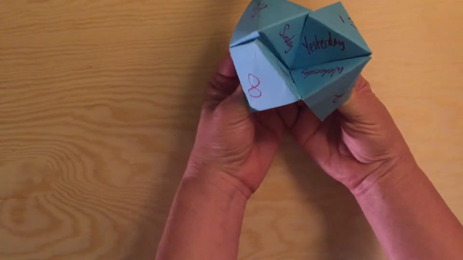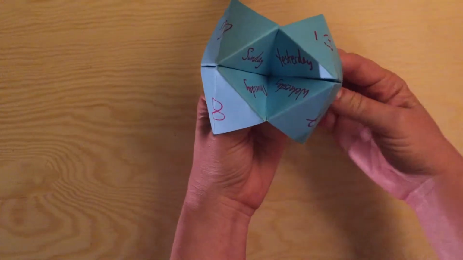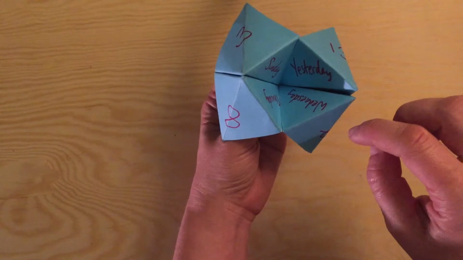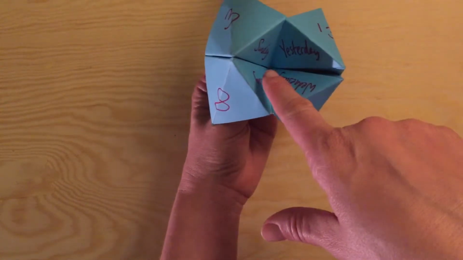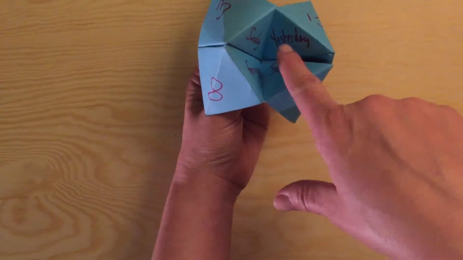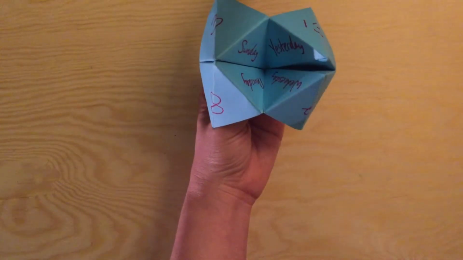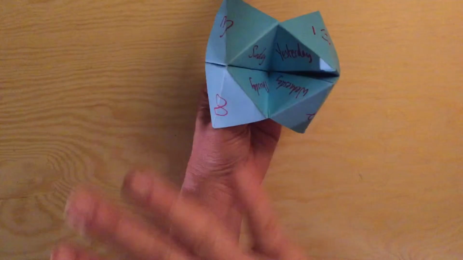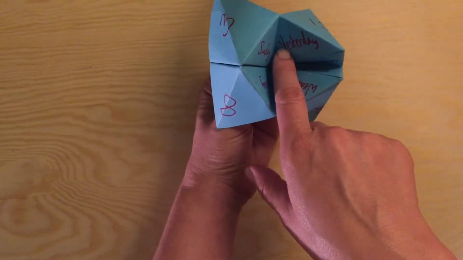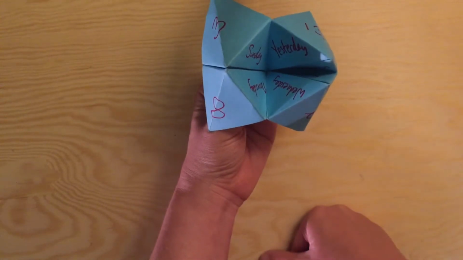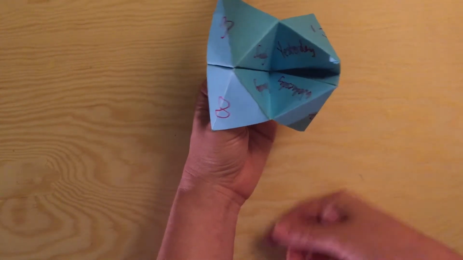And then the partner would point at a word. They would say, okay, yesterday. And then the person holding it, without looking or trying not to look, would spell yesterday. YESTERDAY.